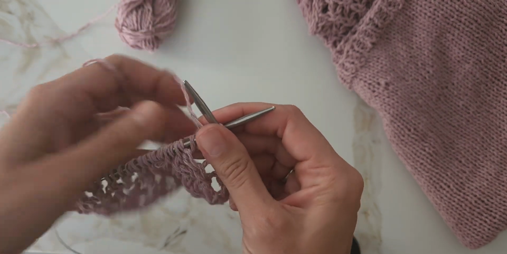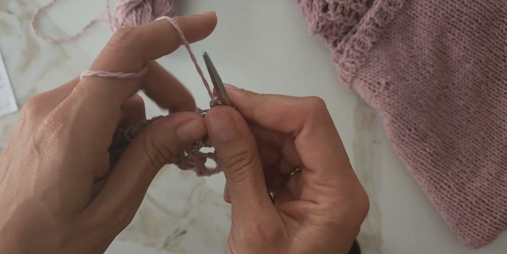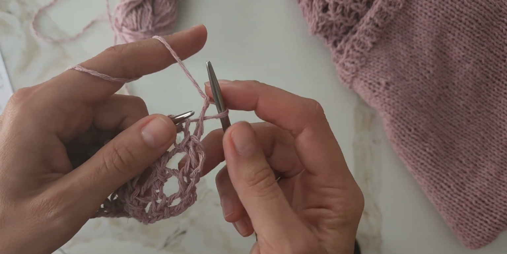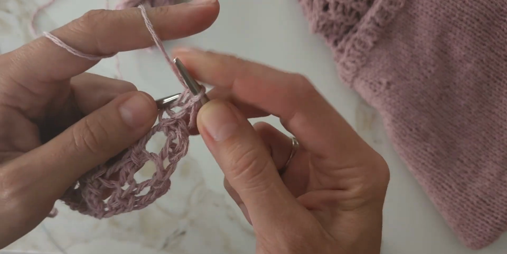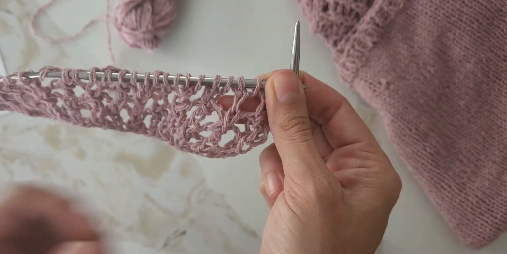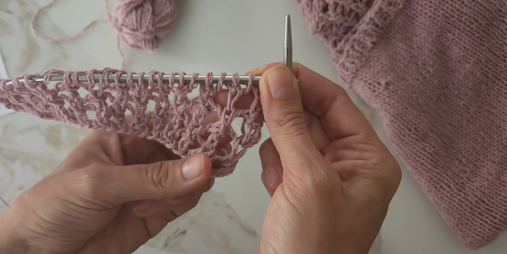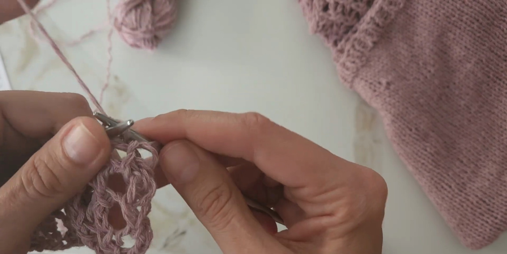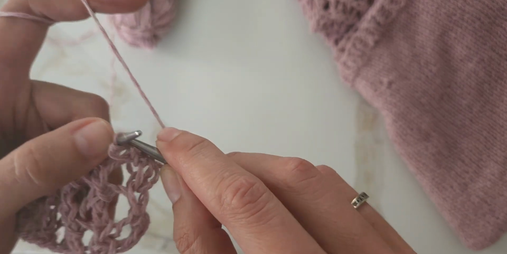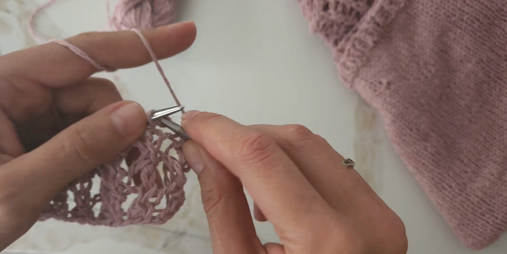So to begin, we start with the first row. You put the edge stitch onto your right needle and then you start like that and knit stitch. You can see that I already knit a little bit, so there are 2 full reports here, and we start again. So let's do it again. Edge stitch, knit stitch, yarn over, 3 together.